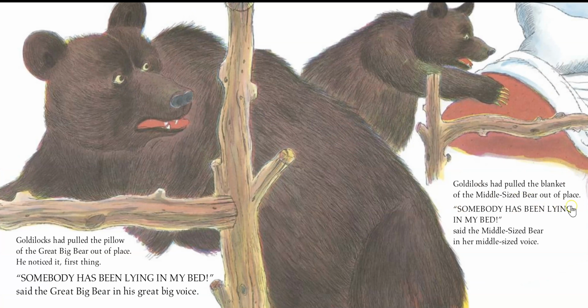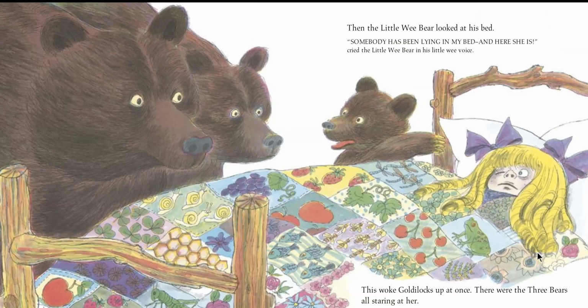Goldilocks had pulled the blanket of the middle-sized bear out of place. "Somebody has been lying in my bed," said the middle-sized bear in her middle-sized voice. Then the little wee bear looked at his bed. "Somebody has been lying in my bed, and here she is!" cried the little wee bear in his little wee voice. This woke Goldilocks up at once. There were the 3 bears, all staring at her.